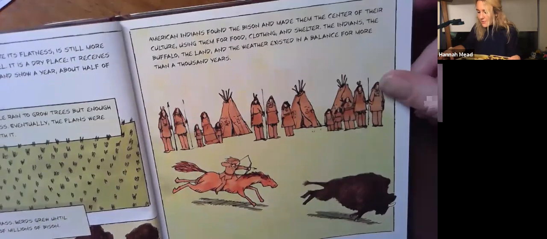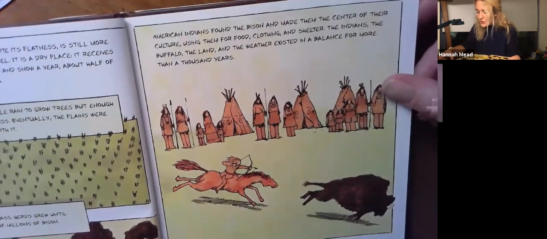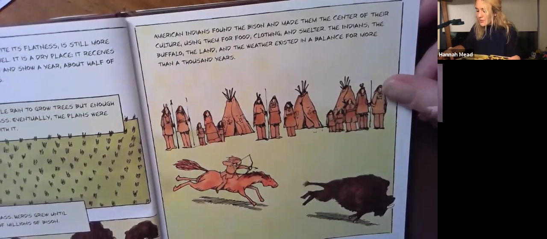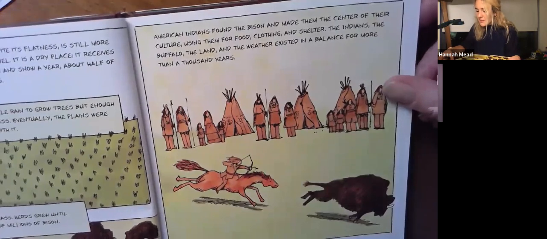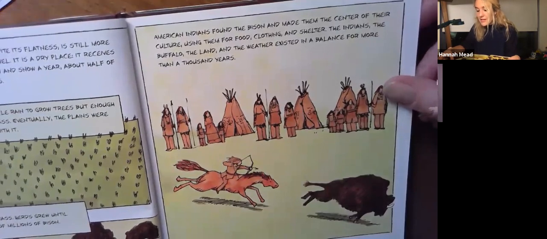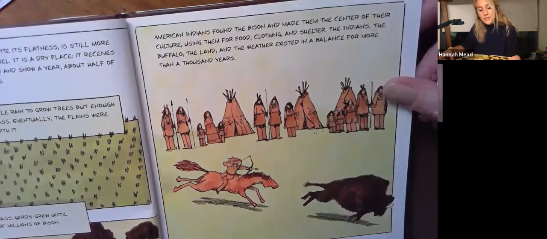American Indians found the bison and made them the center of their culture, using them for food, clothing, and shelter. The Indians, the buffalo, the land, and the weather existed in a balance for more than 1,000 years.